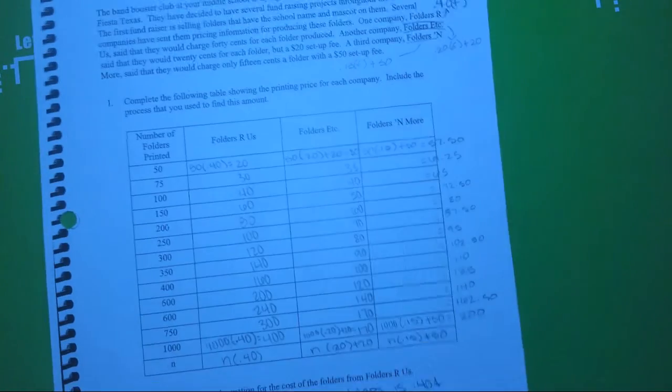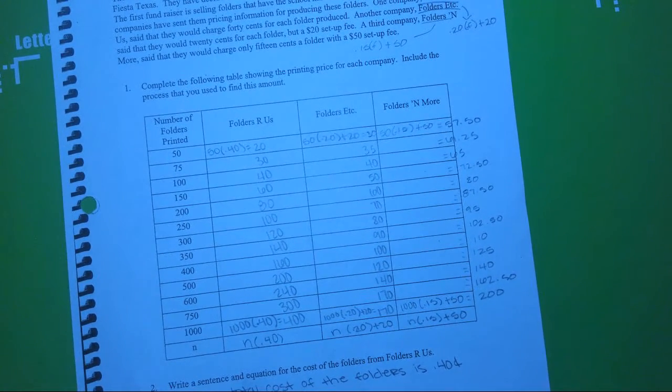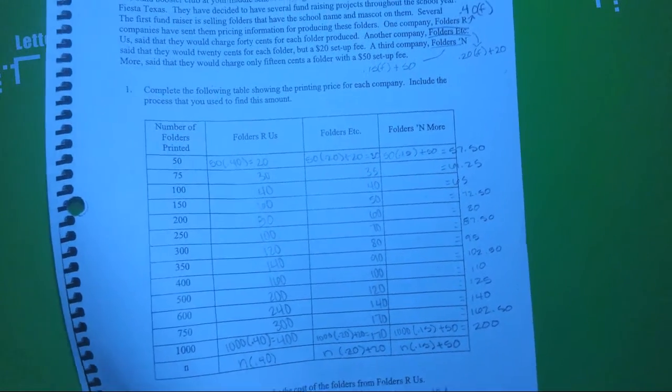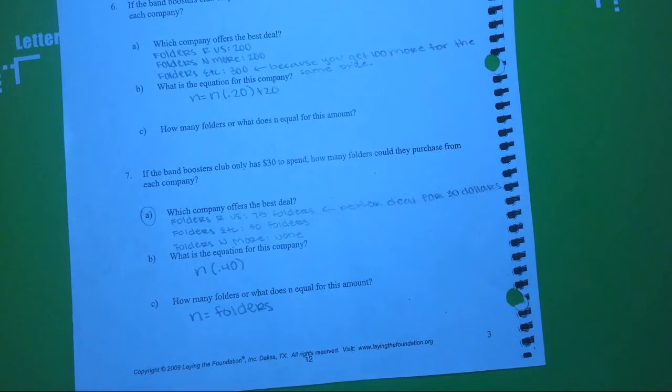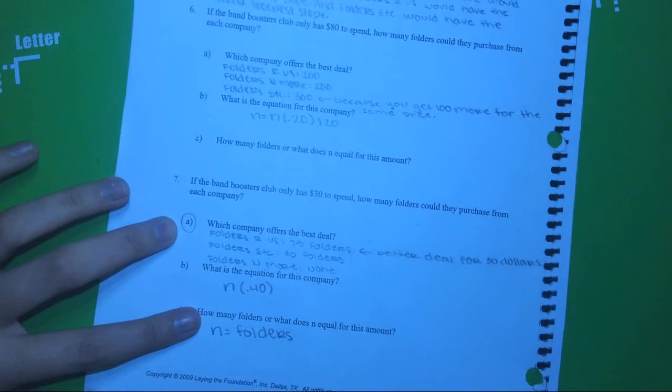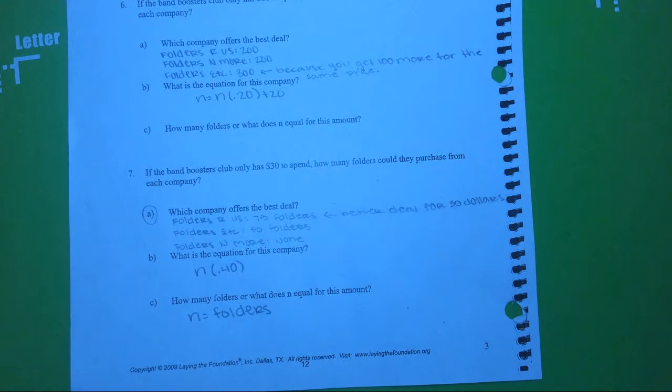Because for 50 you have to spend $57.50, so there's not even anything for 30 folders. Right, because of the shipping or handling fee. Will you put it back on your work? Does anyone have any questions for her?